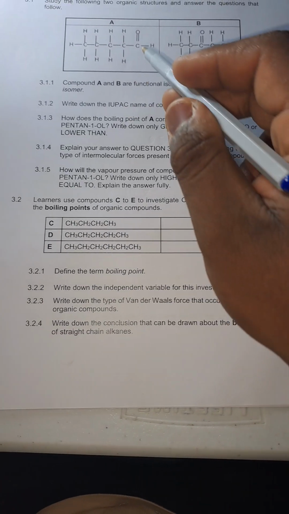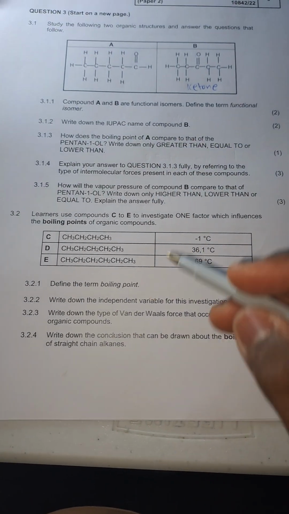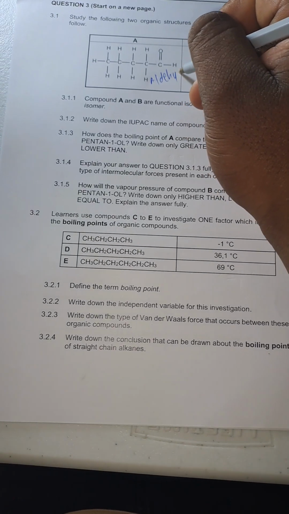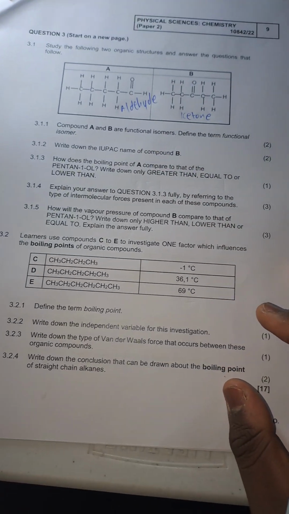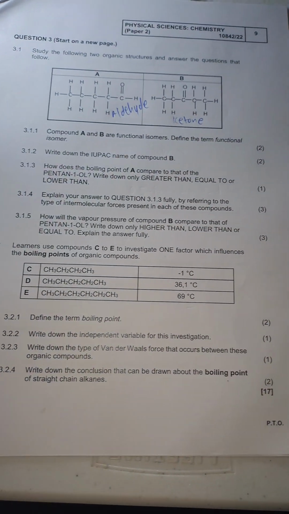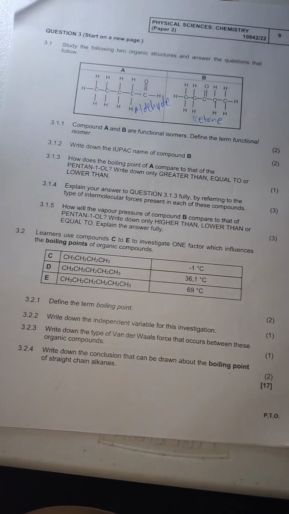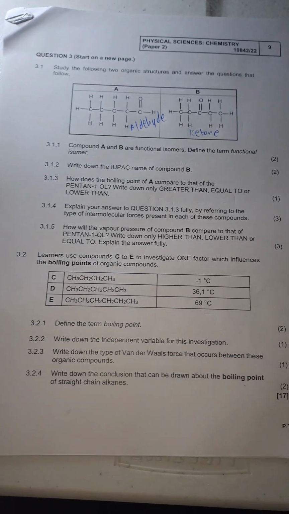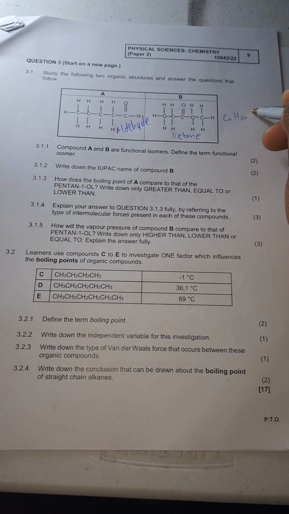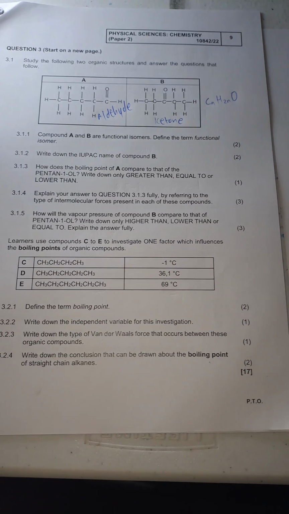And then this one, it is where? At the end. So this one is an aldehyde. So, quick revision: aldehyde and ketone have the same molecular formula. They have the same formula, which is CnH2nO. Is it fine, guys?